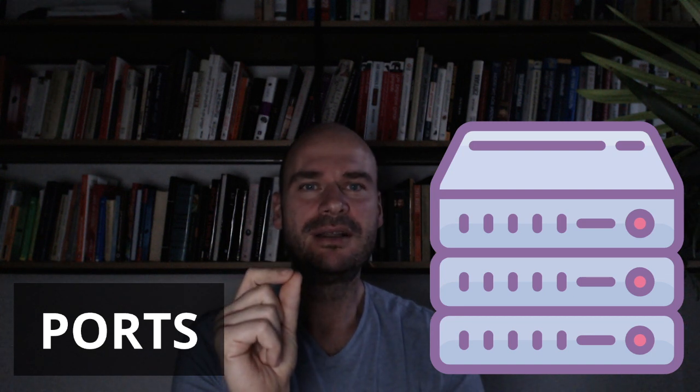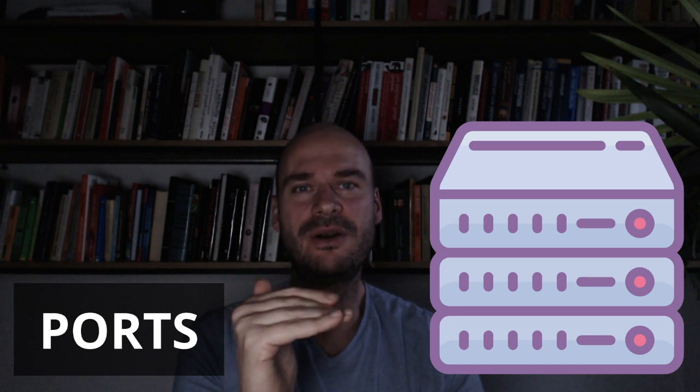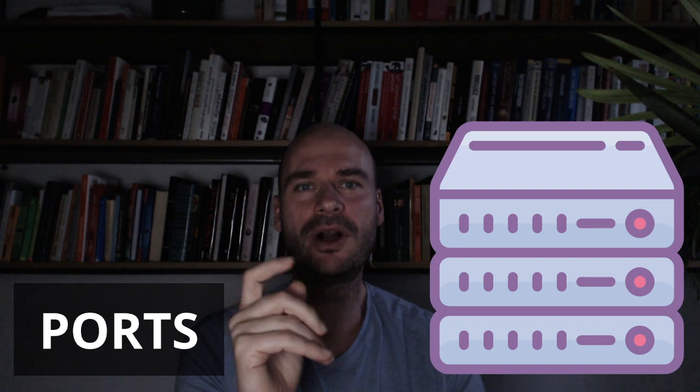Here, in the internet setting, a port is really a number. This number can go from 1 up to probably 65,000 if I recall correctly. And you can think about these ports really just like little doors on a server. So for example, if it's a web server, then the web server by consensus listens on port 80.